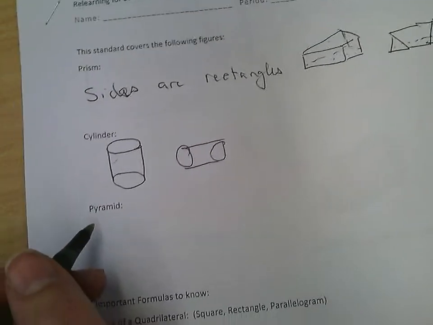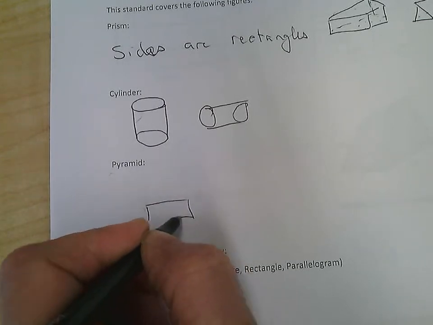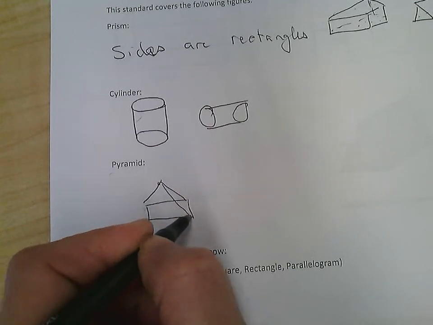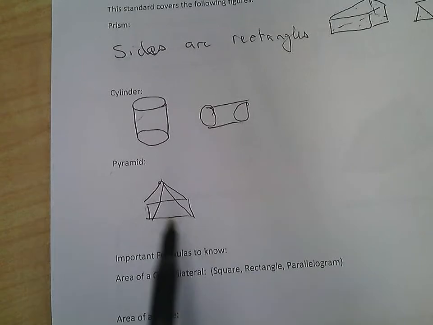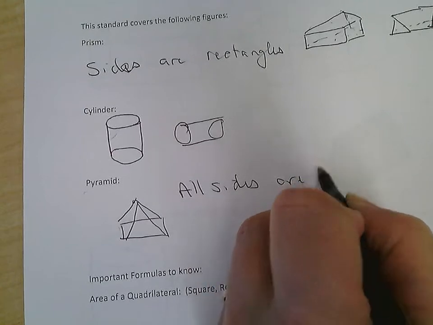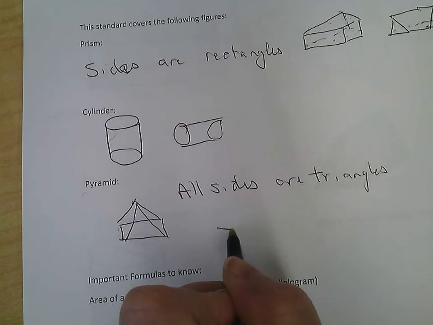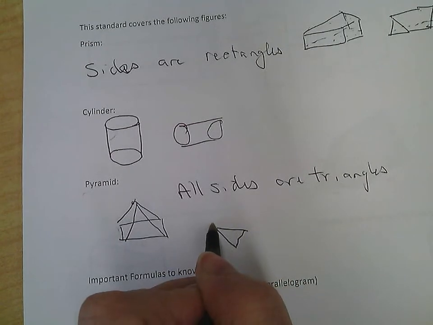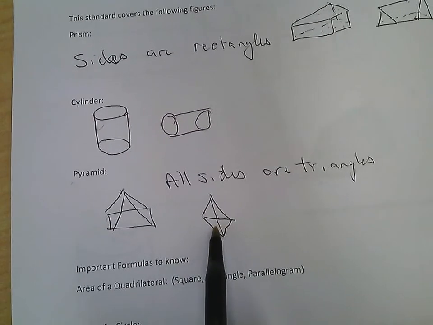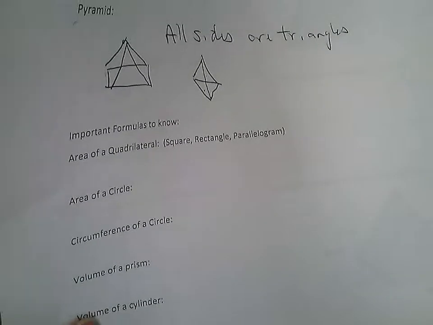A pyramid is different from a prism. It can have any kind of shape for a bottom, but everything comes to a point. It's a triangle at the top. All sides are triangles. It can have a triangle base, but the sides are what we are looking for in here. Even though the base happens to be a triangle, the sides are all triangles, which makes it a pyramid. And that helps us decide the formulas.